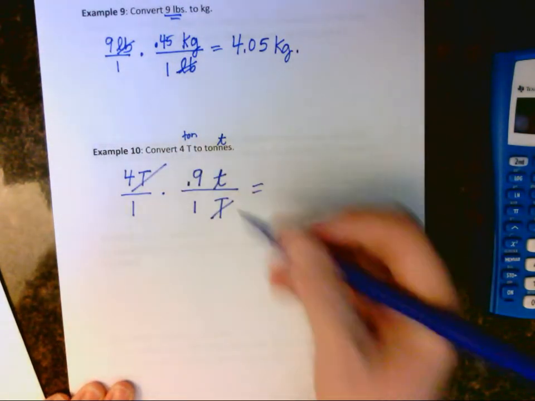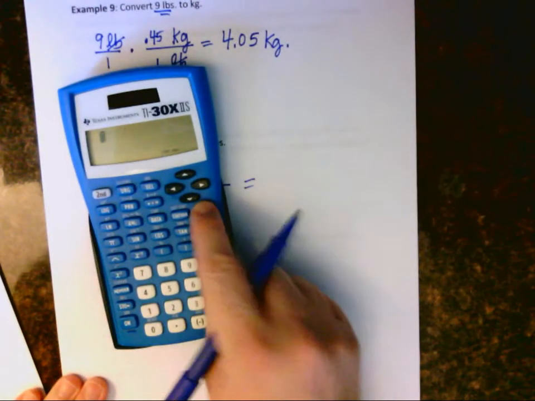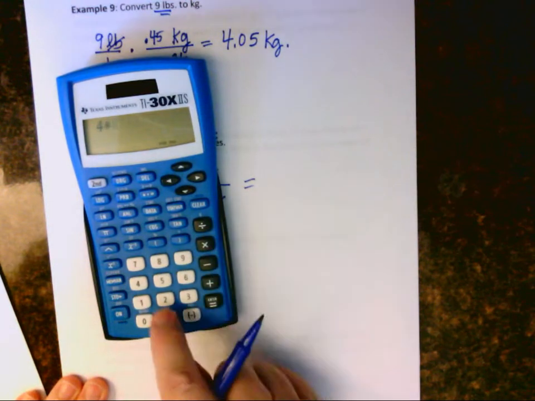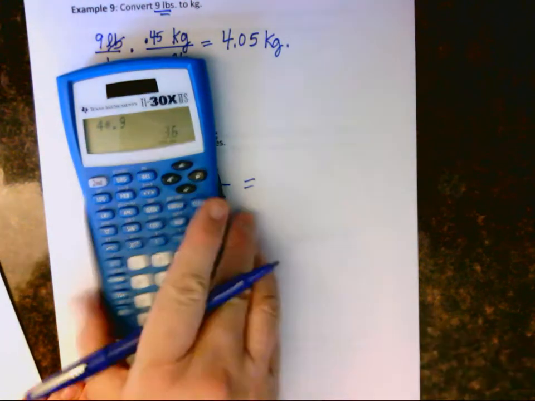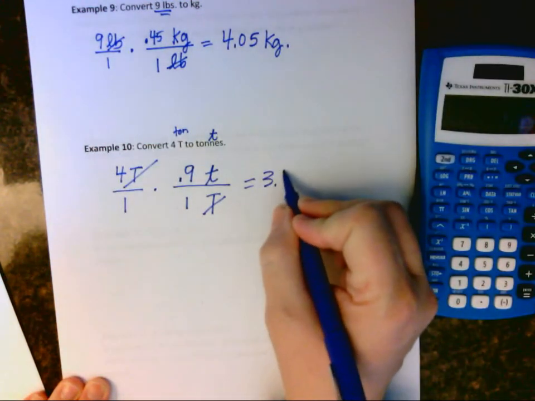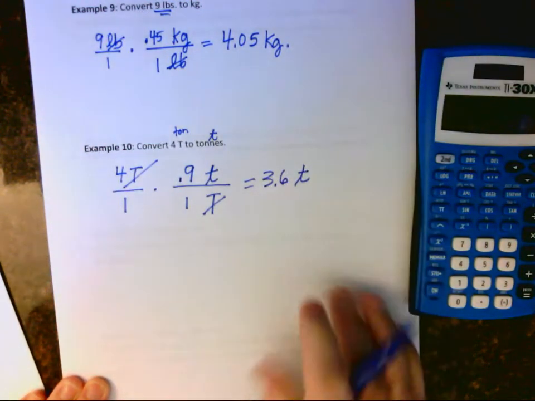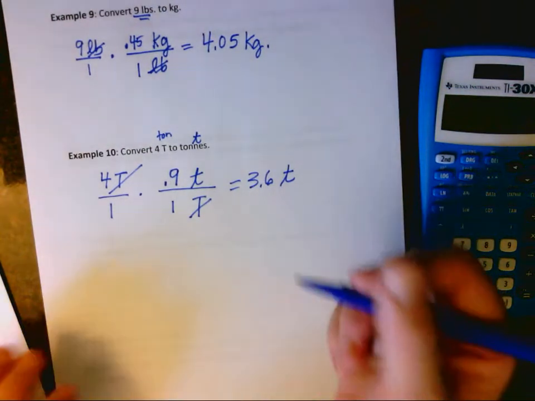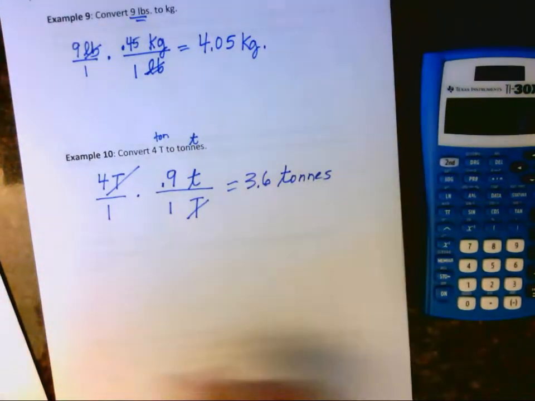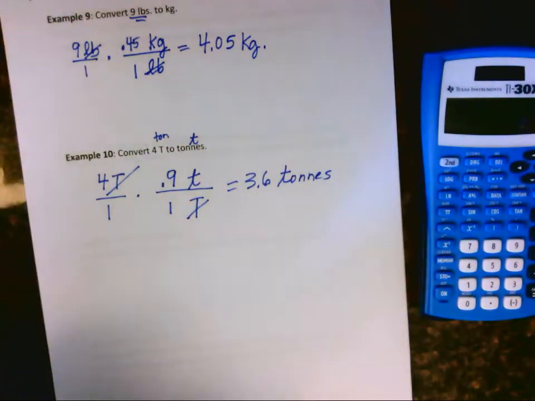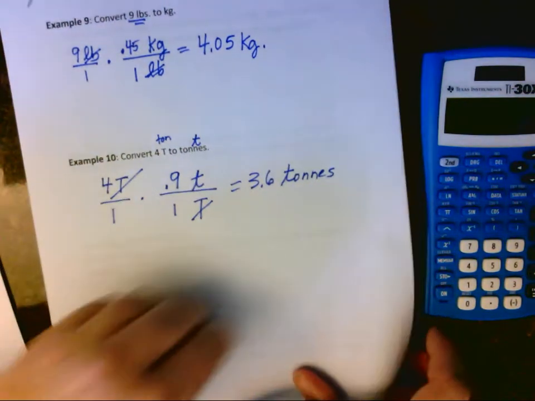Units cancel. So I take 4 multiplied by 0.9, 3.6. And it's the little t, okay? T-O-N-N-E, or the little t, either one. Very well. We have some more examples.